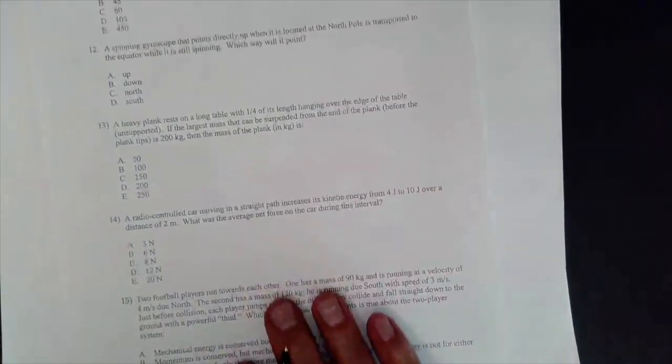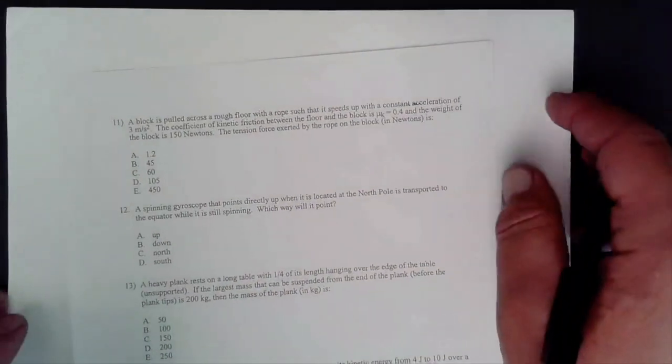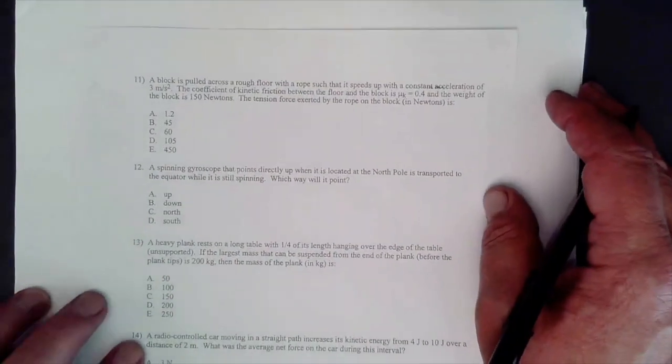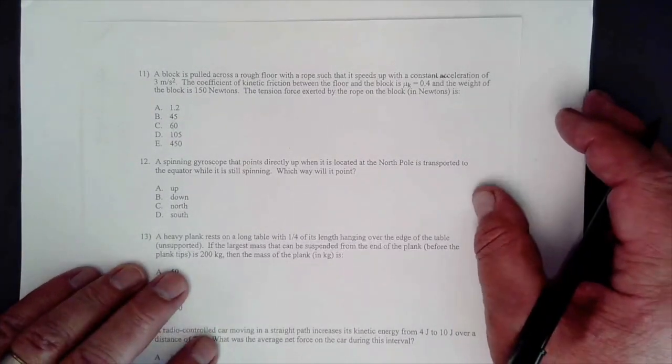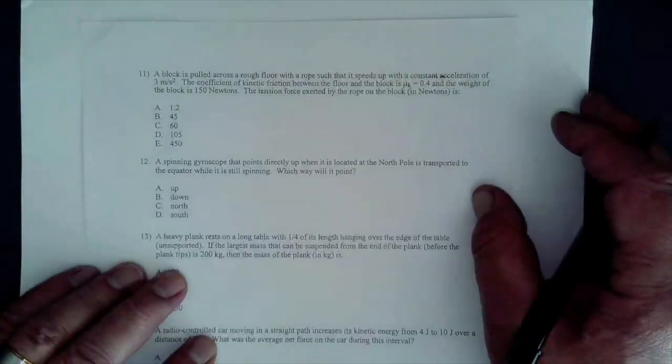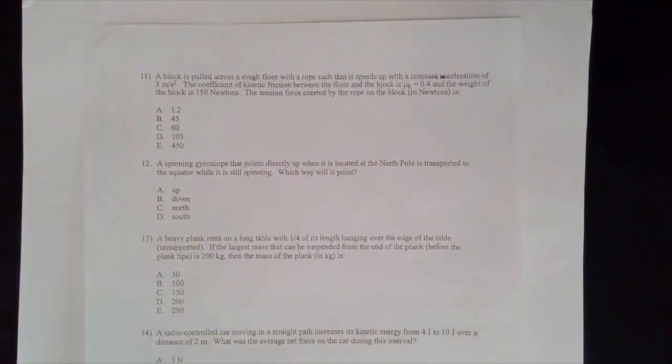Now, we're on the last page, folks. We have a block being pulled across a rough floor with a rope such that it speeds up with a constant acceleration of 3 meters per second squared. The coefficient of kinetic friction between the floor and the block is 0.4. Turn the lights back on. And the weight of the block is 150 newtons.